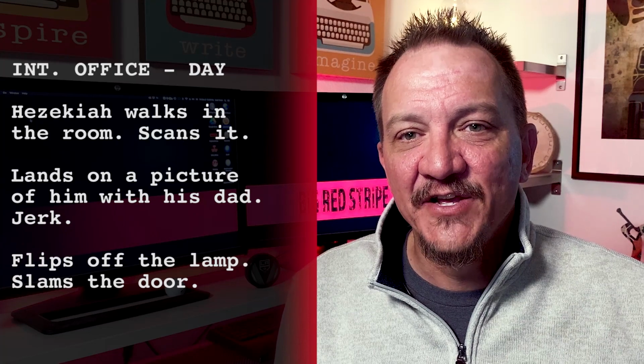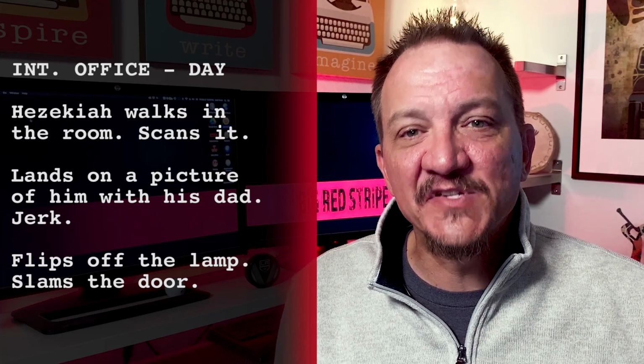And what you're doing when you use the word beat is you're losing out on a storytelling opportunity. Your job as a writer is to tell an engaging story. And by adding things in place of beat, you can suck just a little more emotion out of the scene. Hezekiah walks in the room, scans it, lands on a picture of him with his dad. Jerk. Flips off the lamp and slams the door.